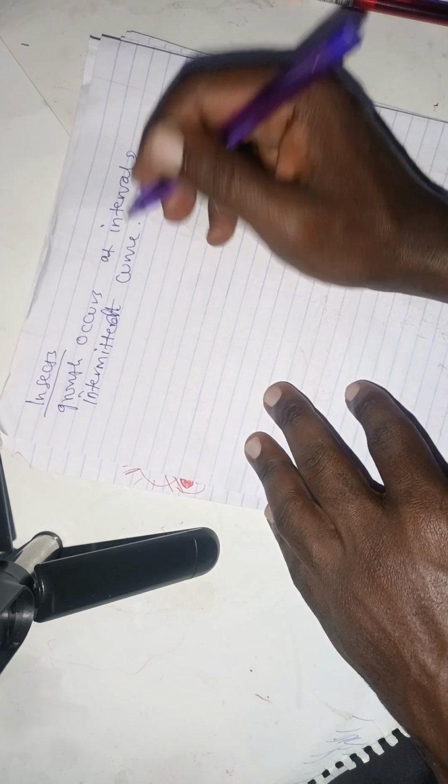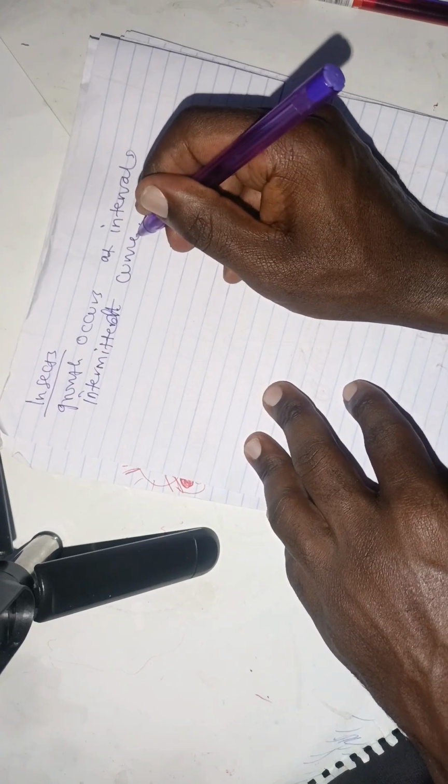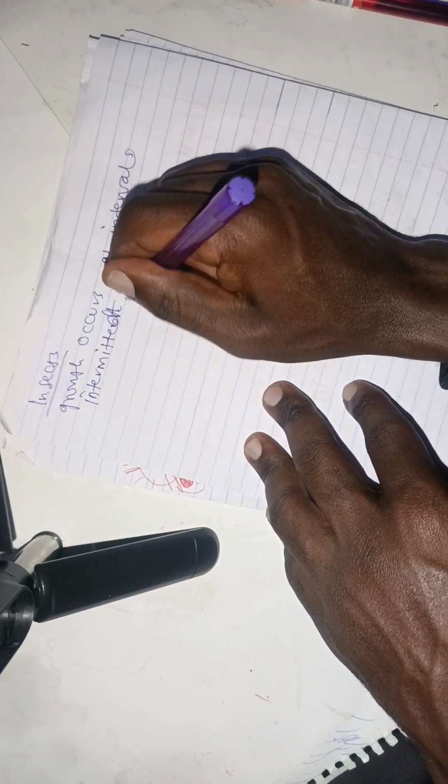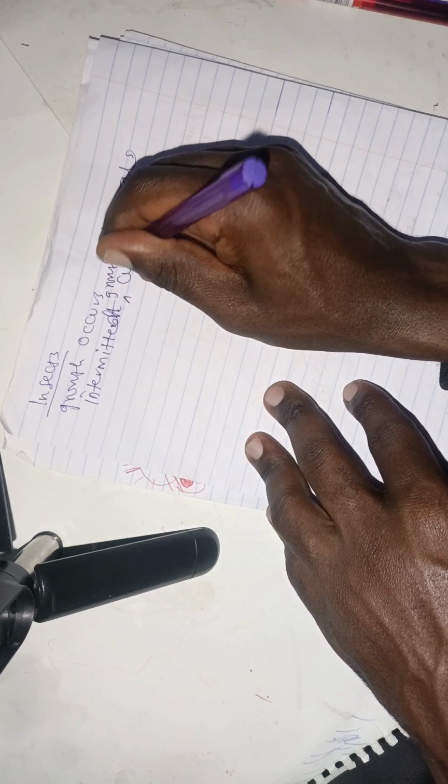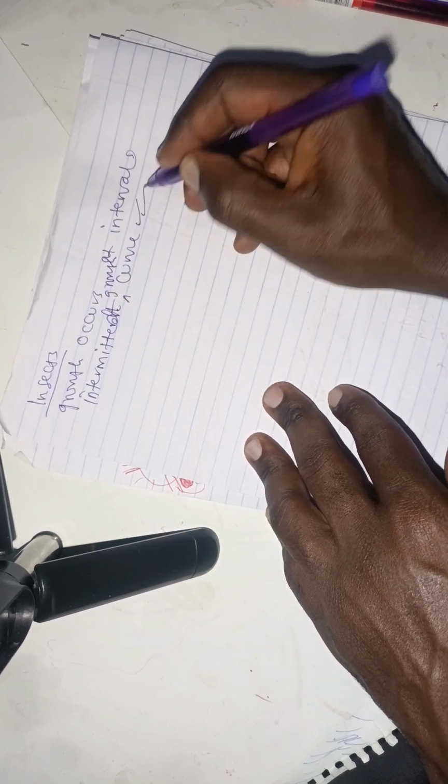Intermittent growth curve. So we shall call this an intermittent growth curve. It is slightly different from what we've been discussing, and you might get confused thinking that the growth curve is the same. No. So the intermittent growth curve can be of this type.